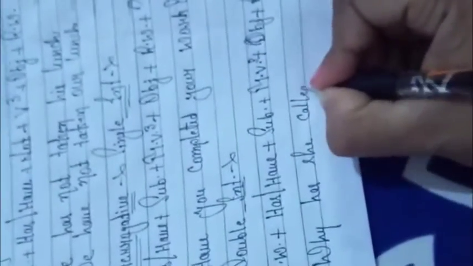Then helping verb, then subject, main verb, third form of main verb, object, remaining words, and then the most important, the question mark. Why has she called me? Third form of call is called.